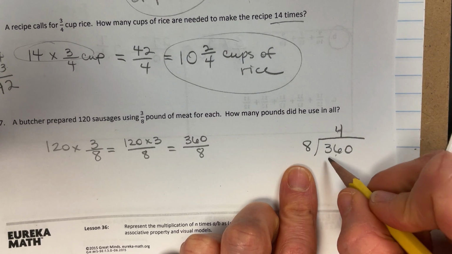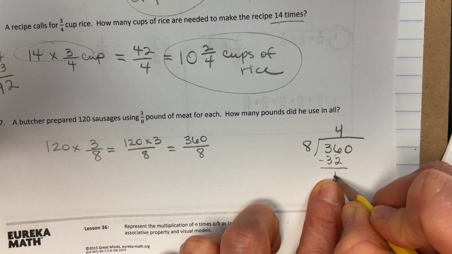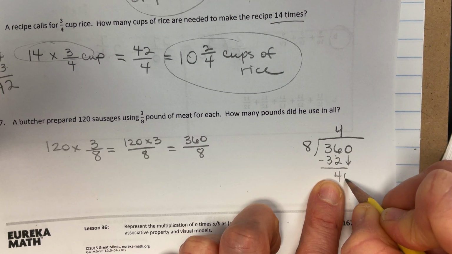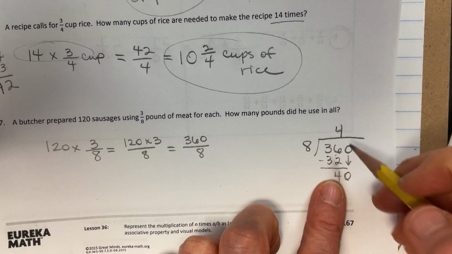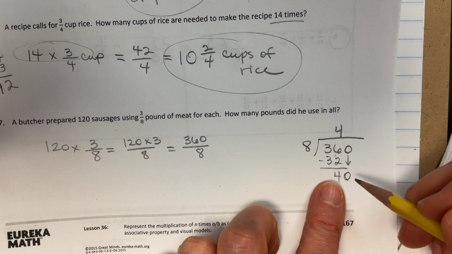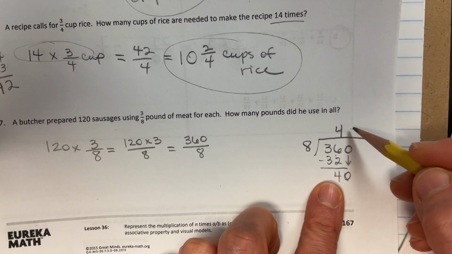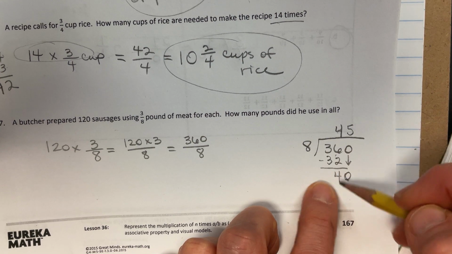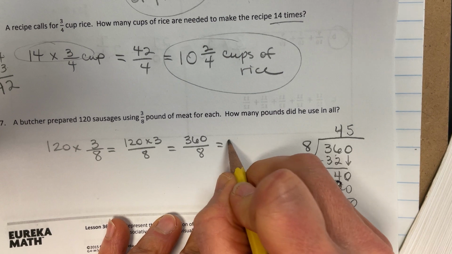32. Good. And then you minus that and you get a 4. Bring down the 0. Oh, I do remember 5. No, you have to remember long division for this one, okay? So what times 8 is 40? 5 times 8 is 40. This one comes out even. Yeah, so the answer would be 45.